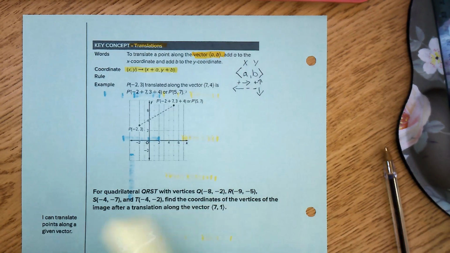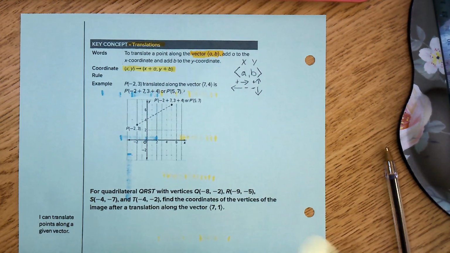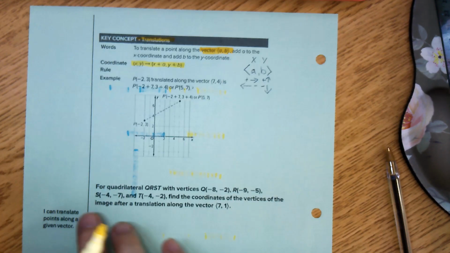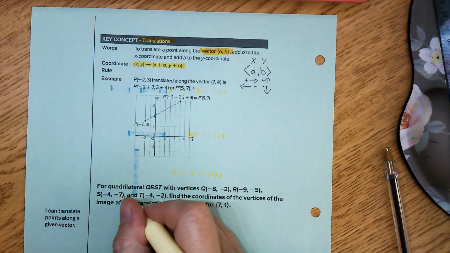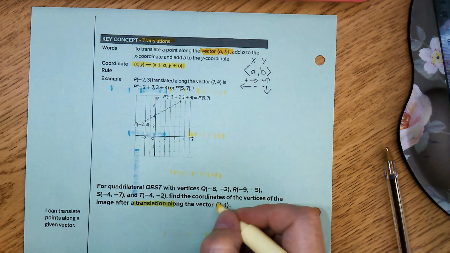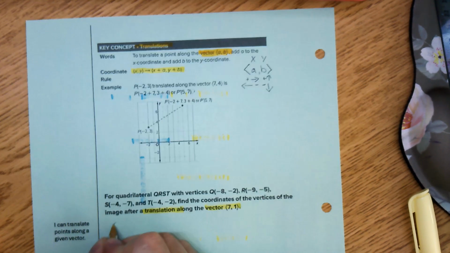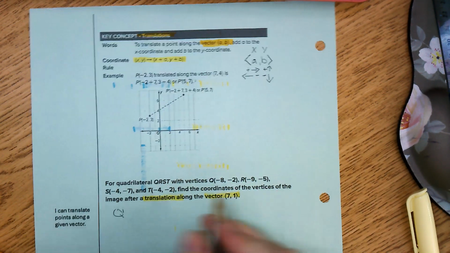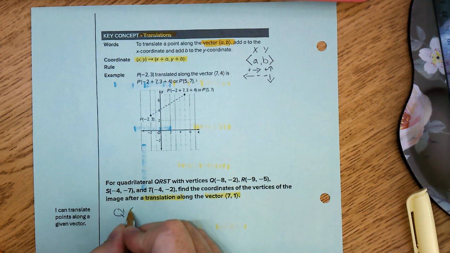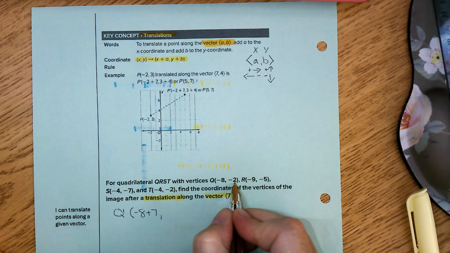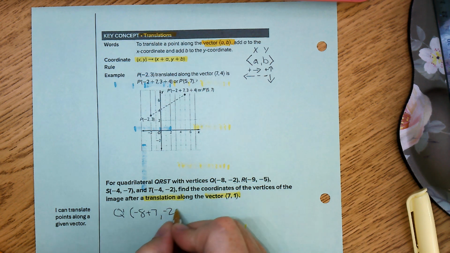So I have got a quadrilateral, which just means I have four points. Find the coordinates of the vertices, which are just the points. Translation, okay, so if I have a translation, that means I'm going to have a vector. And these are positive as well. Cool. All right, so my Q. Where is Q's final resting place going to be? Where's it going to end up? Well, I have got -8 plus 7, and then I've got -2 plus 1.